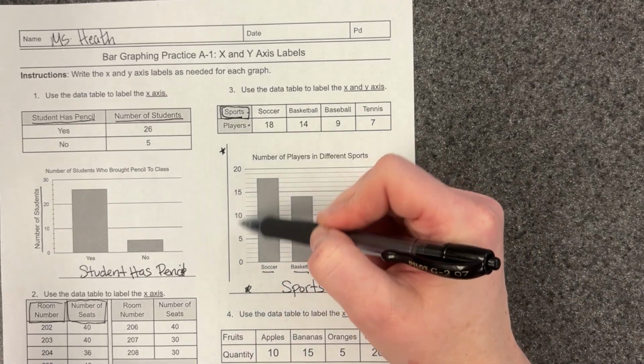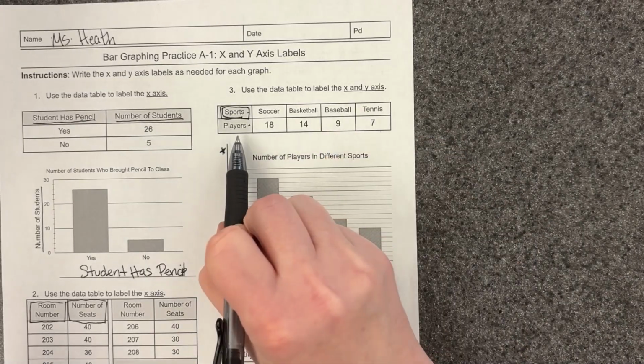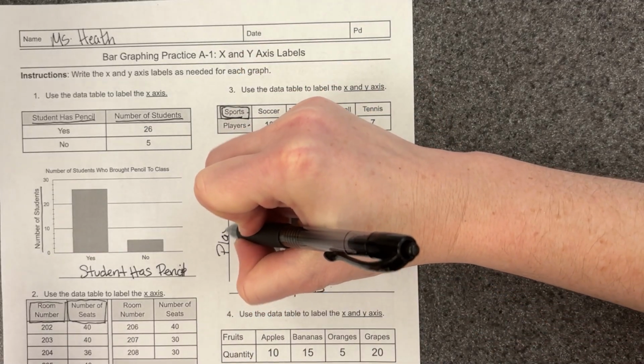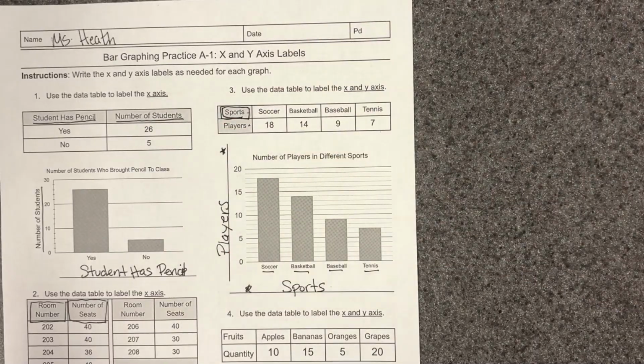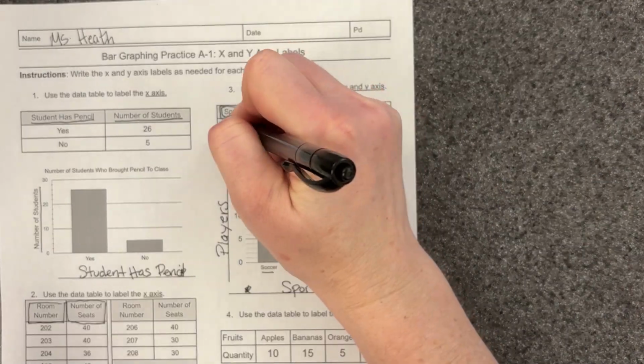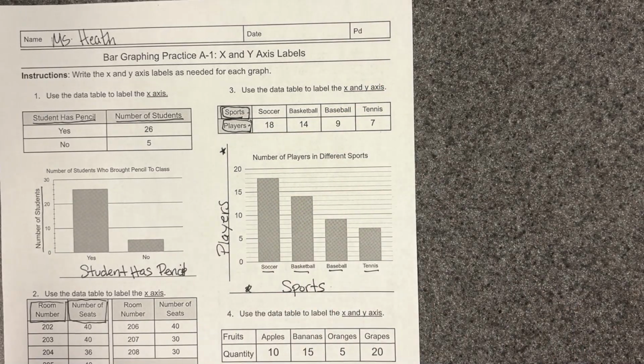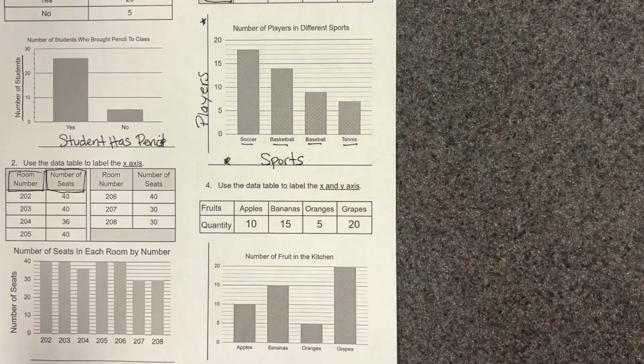Now, what do these numbers mean? Well, these numbers are players. So we're going to add that to our y-axis. Players. Notice that we use the exact words from our data table and just put them in the right places on our graph. You are in charge of doing the rest of this worksheet, both sides.